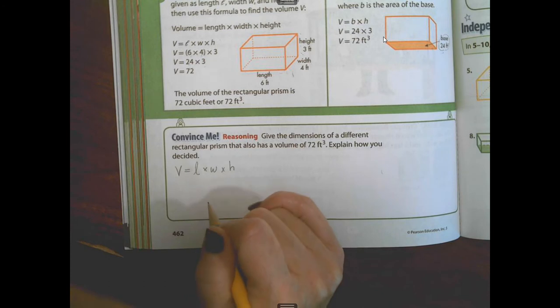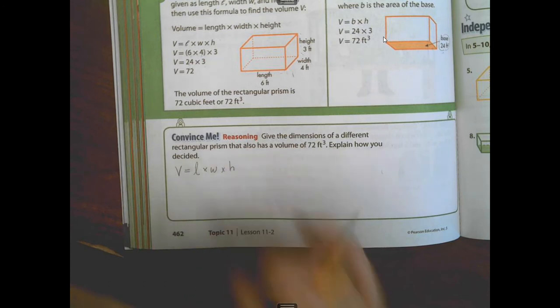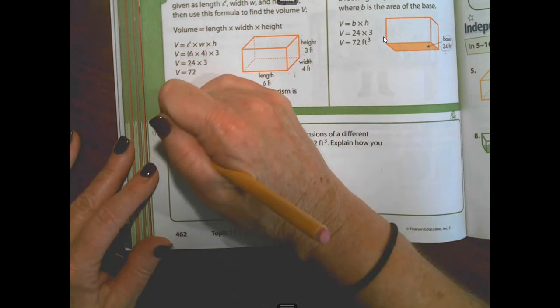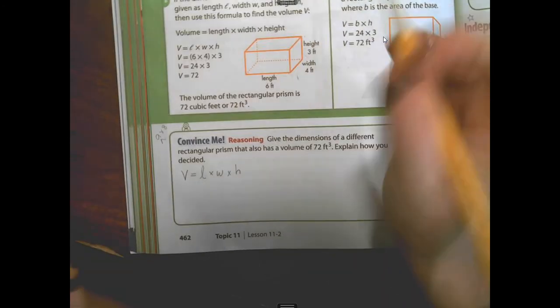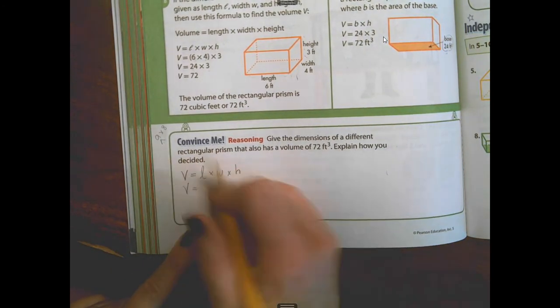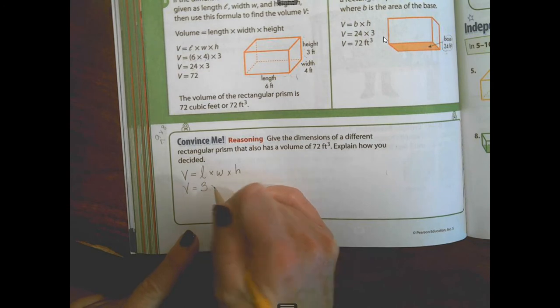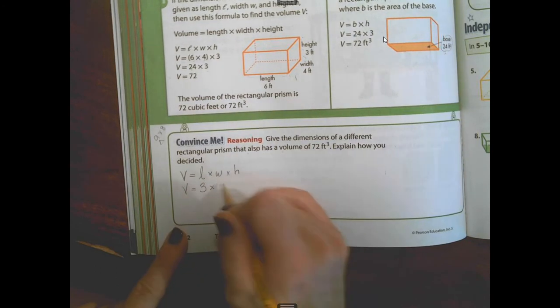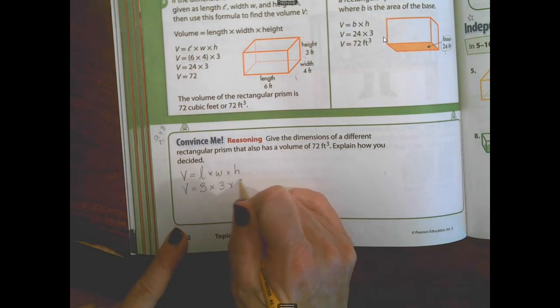Okay. And what I'm thinking is I'm going to think of 2 numbers that I could multiply together to give me 72. And I'm thinking about 9 times 8. So this is my thought process. 9 times 8 is 72. So if I take this 9 and break it down, then I could do this. I could say the length is 3, the width is 3, and the height is 8.